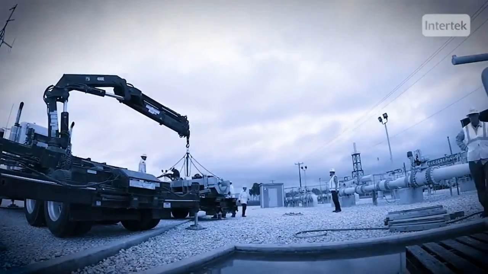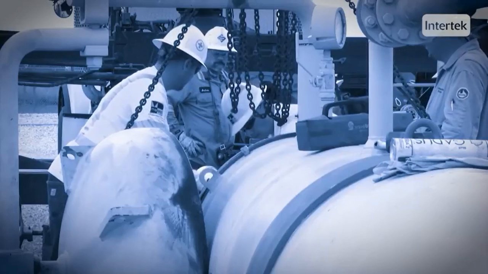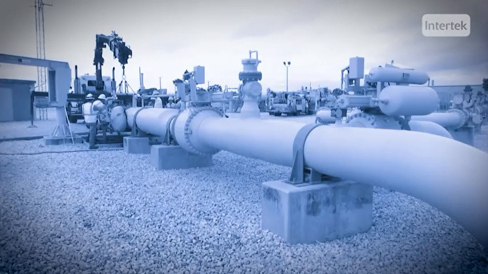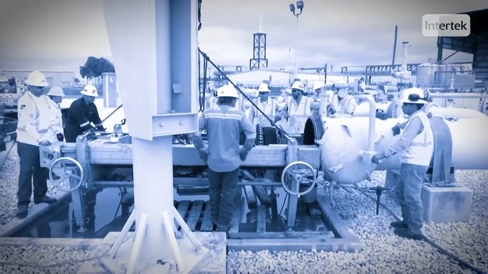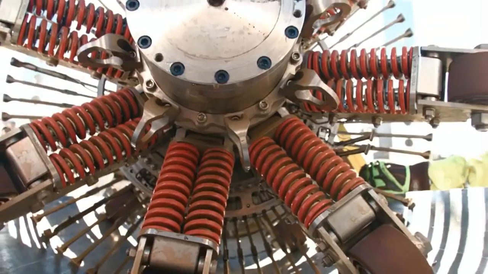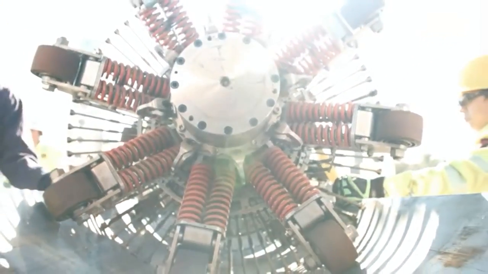Pipelines are the safest and most efficient way to transport energy. Crude oil, gas, and petroleum products are all transported via thousands of kilometers of pipelines across the world. Pipeline owners and operators work to prevent pipeline failures by evaluating, inspecting, and maintaining their assets using integrity management programs. One element of integrity management programs is pipeline inline inspections.